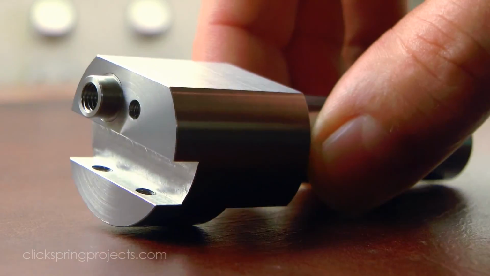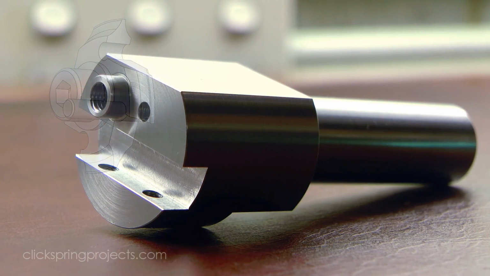And that's the tools complete. In the next video, we'll put them to use making some cutters.